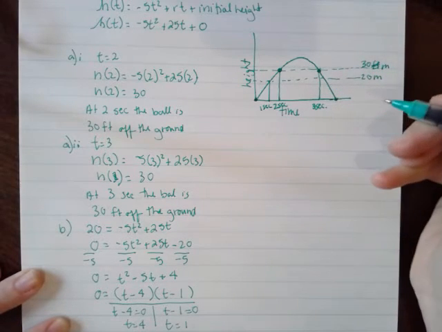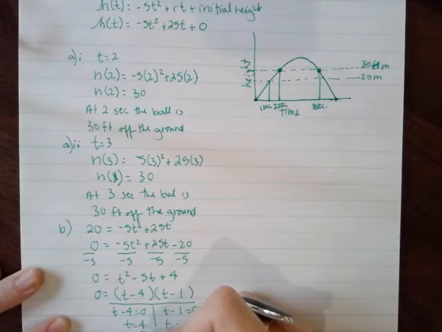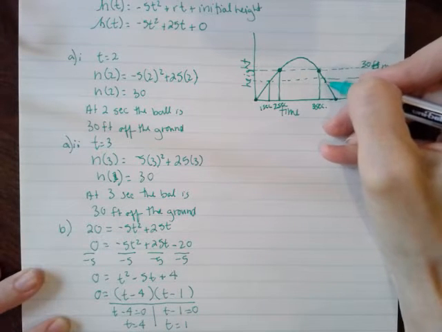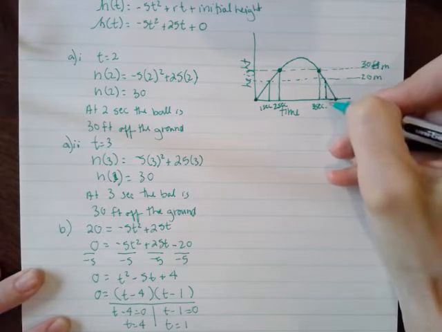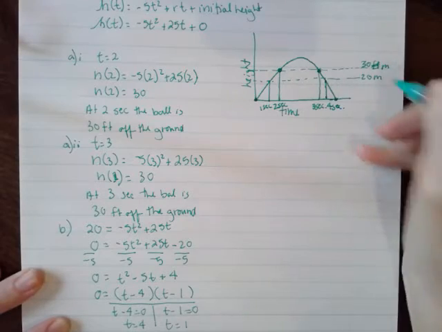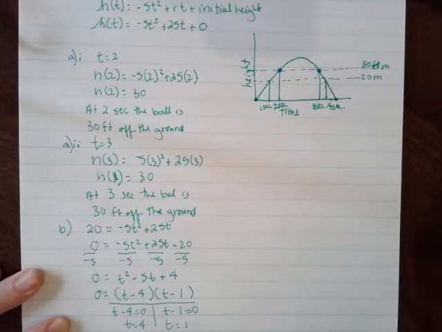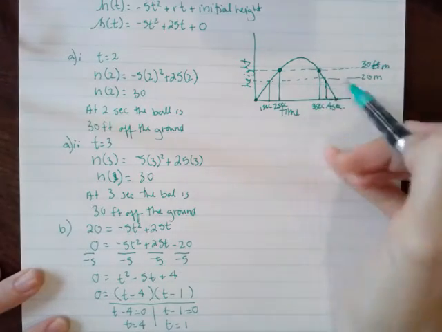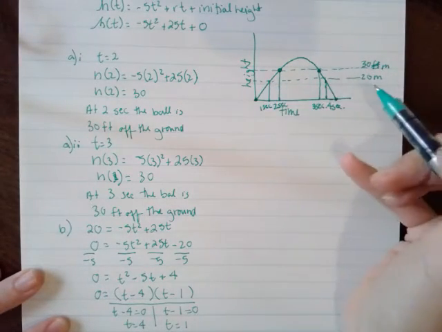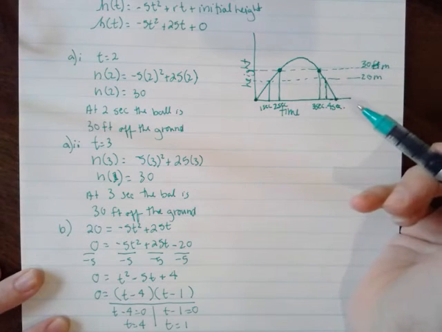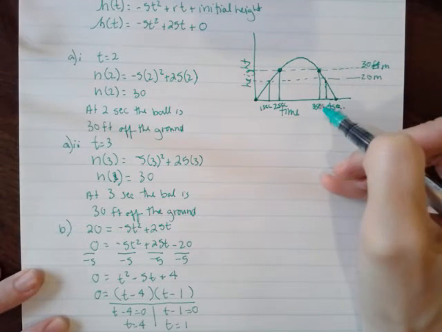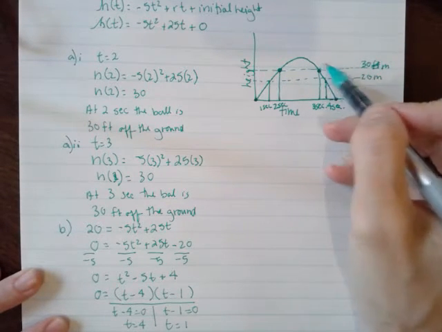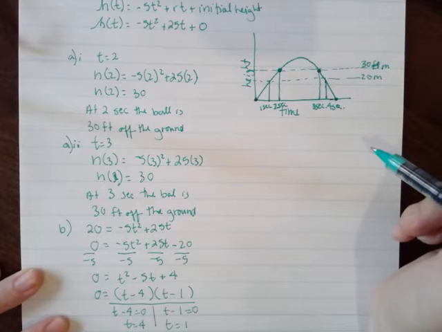And then what is the other answer for my t? At 4 seconds, it's also going to be at 20 meters. So that's my A, B, and C. So right now I know at 1 second it's going to be 20 meters, at 2 seconds it's going to be 30 meters, at 3 seconds it's going to be 30 meters, and at 4 seconds it's going to be 20 meters.